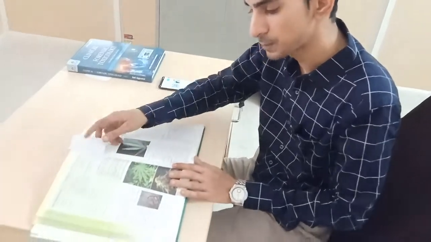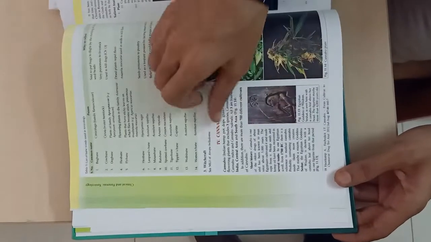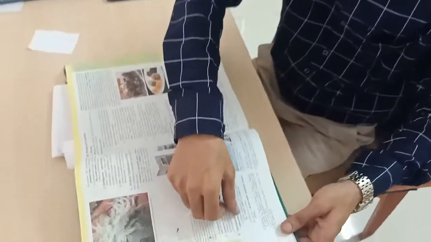Here is one very interesting thing I found on cannabis, where the author mentions the endogenous cannabinoid receptors. We know that we don't smoke cannabis in general, so where did the cannabinoid receptors come from? That's where he talks about the endogenous cannabinoid receptors, discovered in the 1990s.